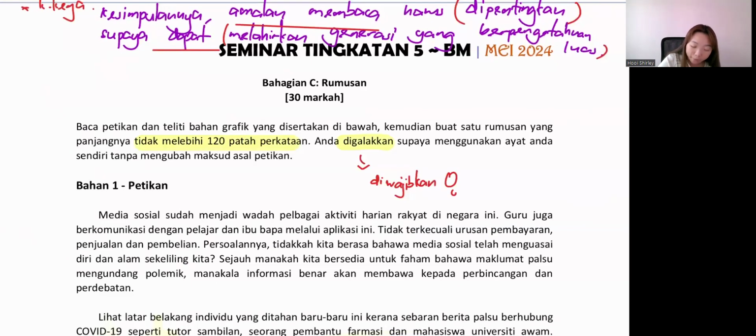Diwajibkan, it means compulsory. Compulsory here means if you never do it, you never use your own sentence, then you are wrong. This is diwajibkan. But the word they are using is digalakkan. Then, but teacher, when my school teachers write, they ask us to change the sentence, it's because maybe your teacher has some expectations of you. They feel what you can do it. That's why they ask you to change the sentences. But then in the schema, it is not. Even if you copy bulat-bulat, correct sentence structure, correct grammar, you will still get the marks.